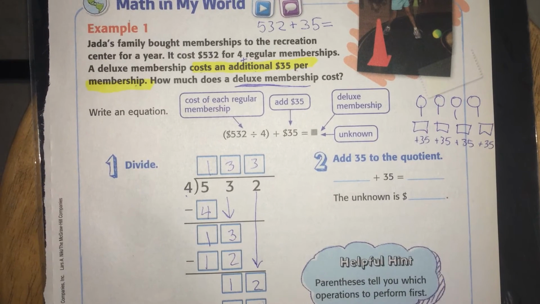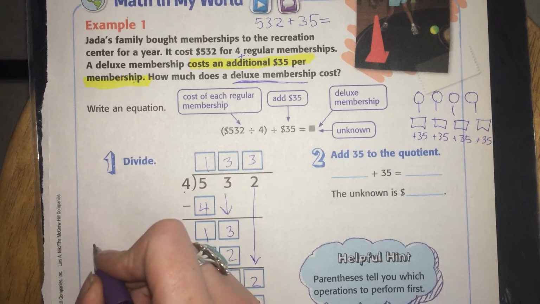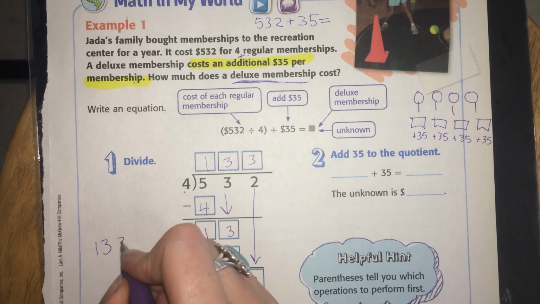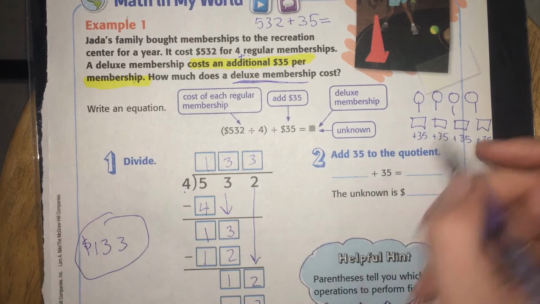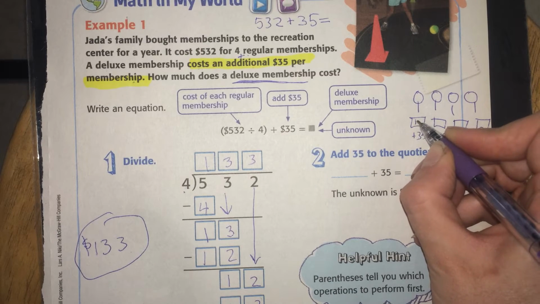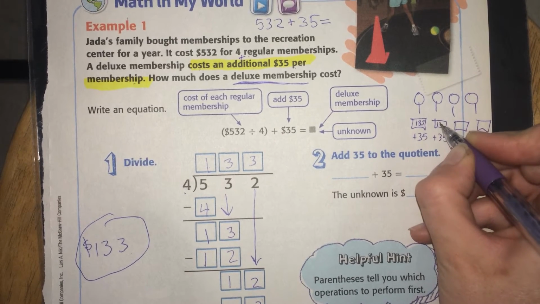Okay, so each person is paying $133. Okay, so each person here in our little diagram is $133.